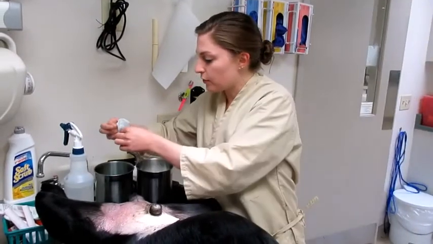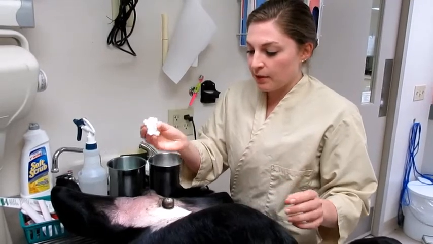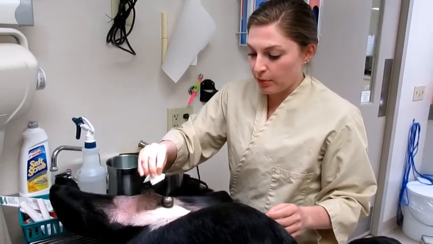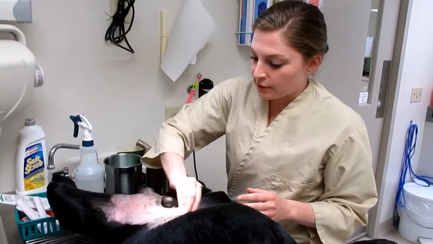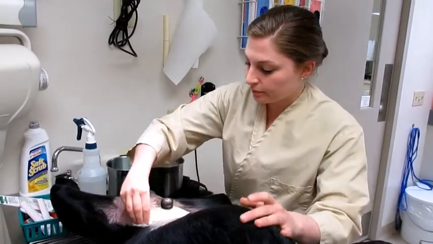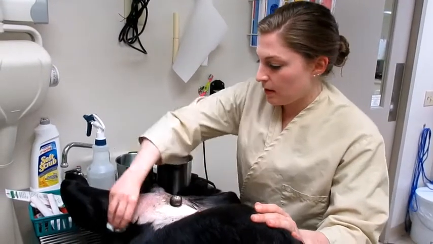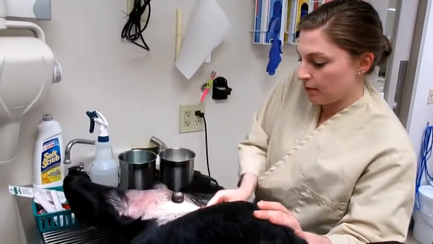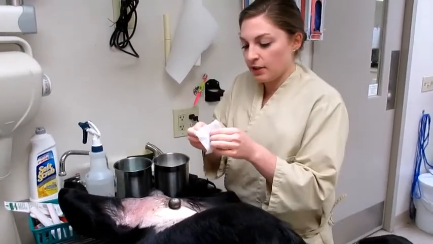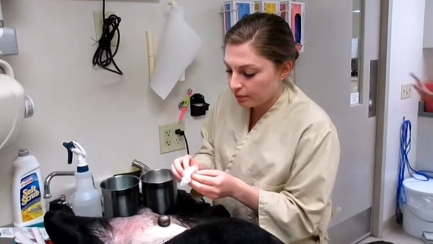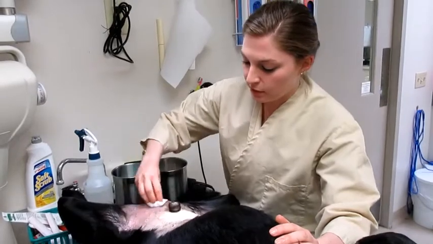So you're going to start your scrub. You're going to do a target pattern. So starting with an aseptic, you're going to start where your proposed incision site is going to be, and you're going to move outward in a circular pattern. You don't want to go back and repeat over any area you've already scrubbed. You follow that with the rinsing agent, which is alcohol. Again, starting at the center and moving outward in circles.